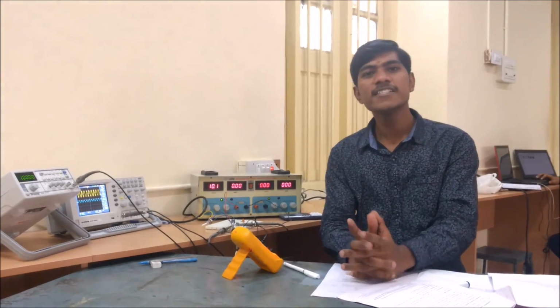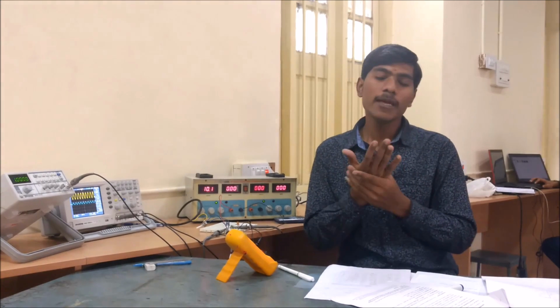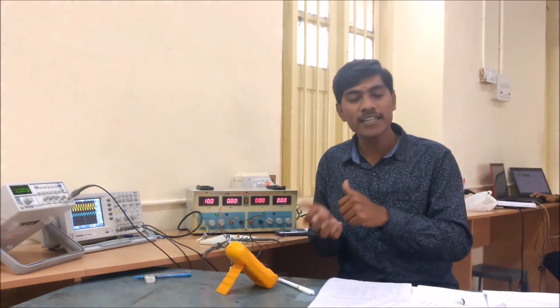Guys, this is all about the frequency response of an RC coupled amplifier. In my next session video, I'm going to explain the characteristics of this amplifier, that means the input characteristics, output characteristics, and the gain. Everything I'll discuss in my next session video.